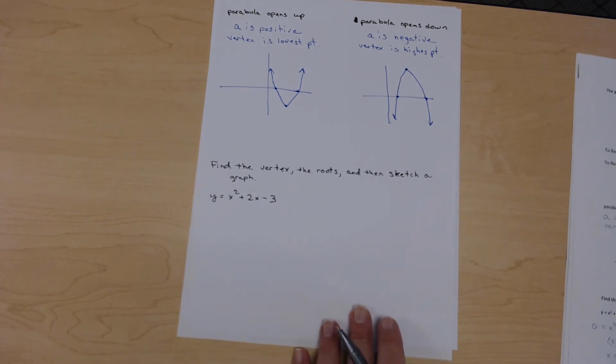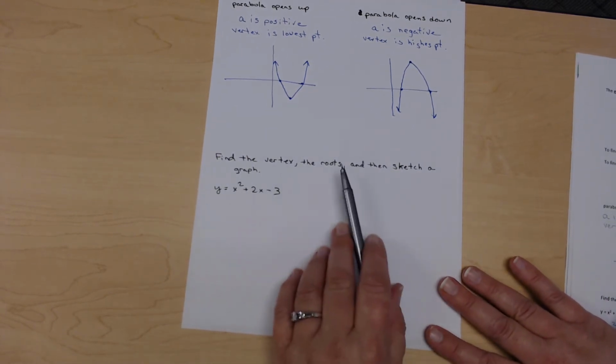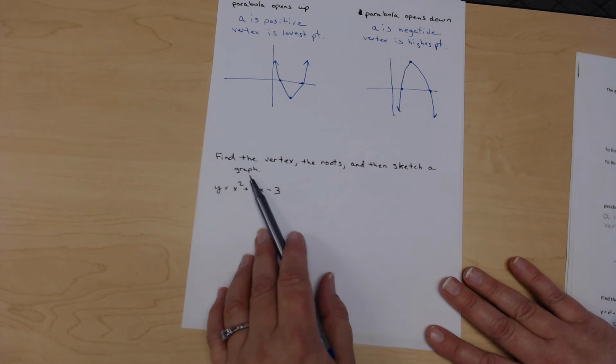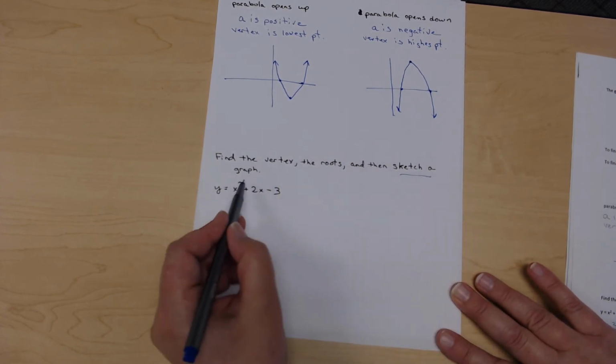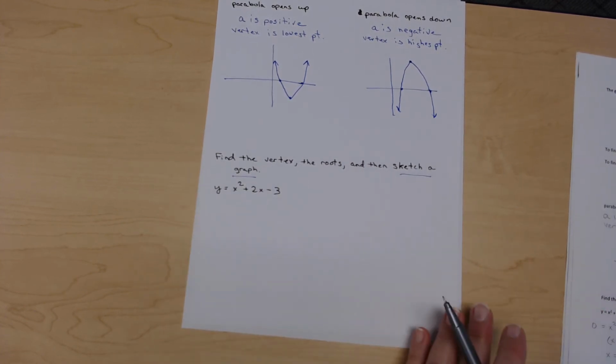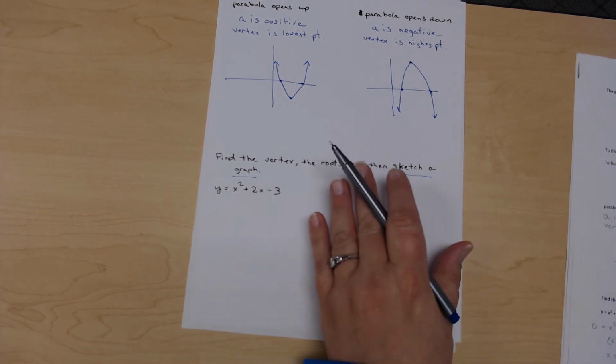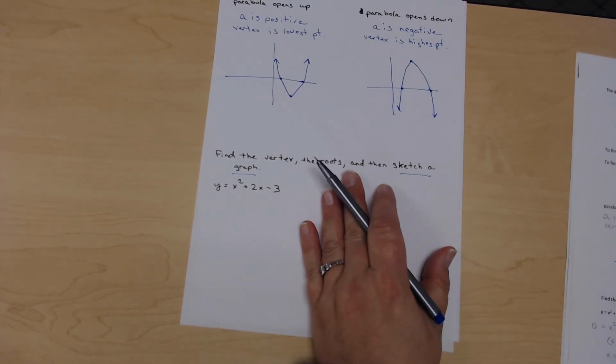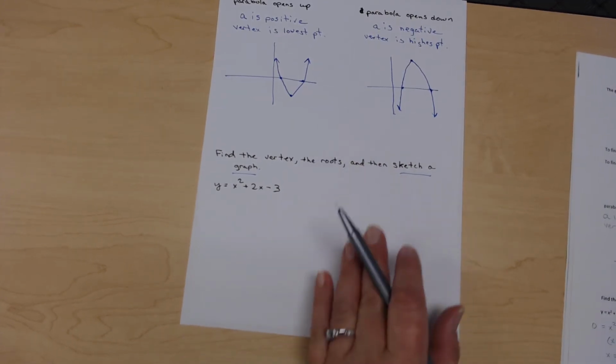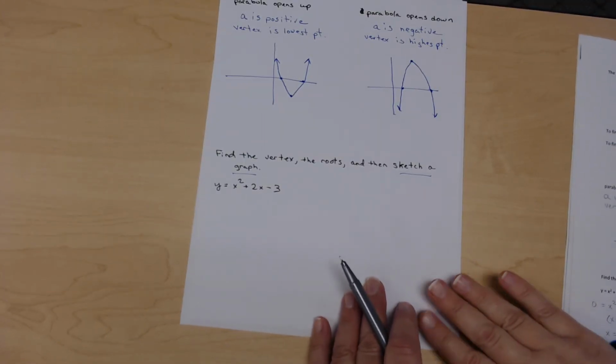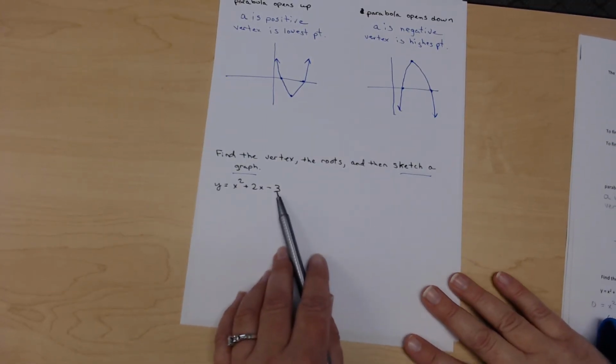Okay, so let's take a look. We're going to find the vertex, we're going to find the roots, and then we're supposed to sketch a graph. We will not be able to sketch a graph on WebAssign, but I think it'll just help. Remember, we're just doing this so that we can do word problems next, so it might help to sketch a graph. We've got 3 of these. All right, so here's our first equation.